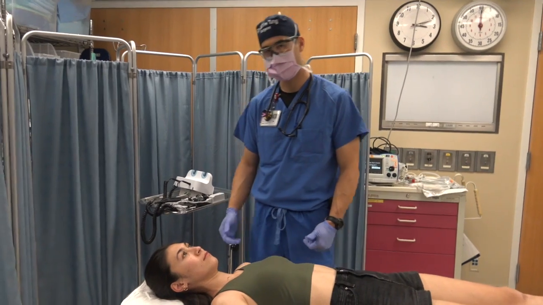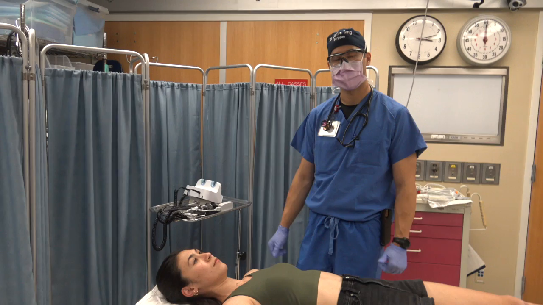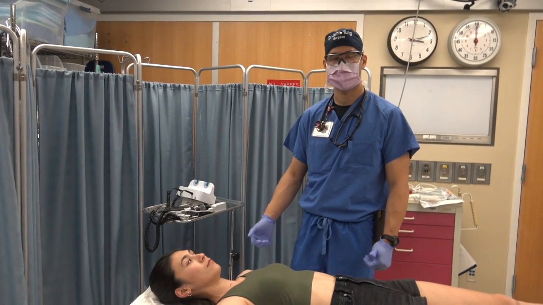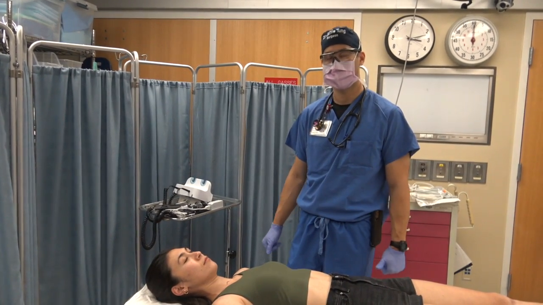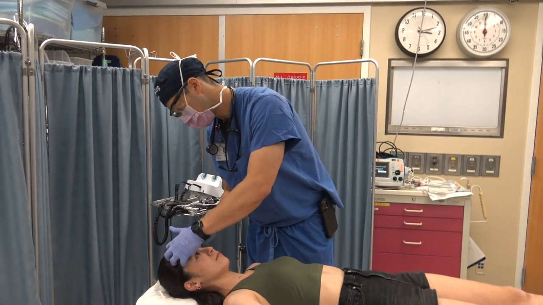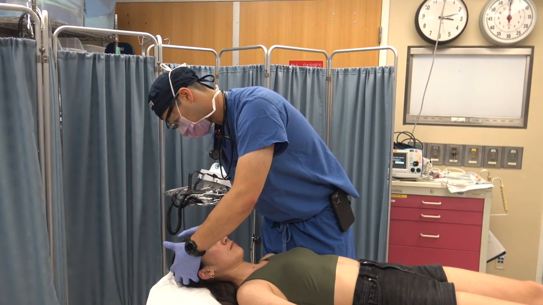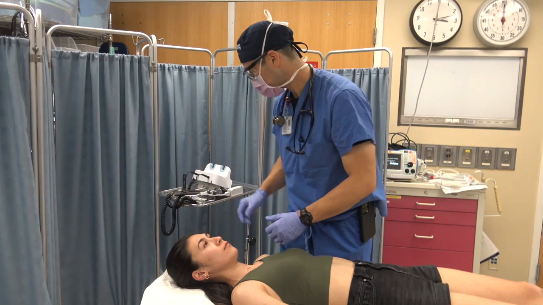To perform a secondary exam, you're going to look head to toe. Now you're not looking for life threats. You're looking for major injuries such as femur fractures, long bone injuries, or things that might change what you CT scan or not. So starting with the head, I run my hands through the scalp, looking for any signs of trauma, such as deformities, contusions, abrasions.